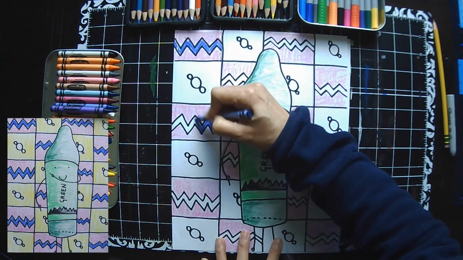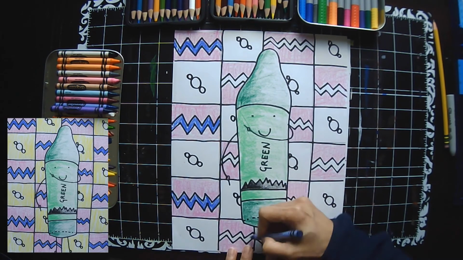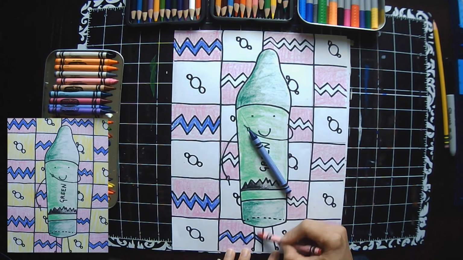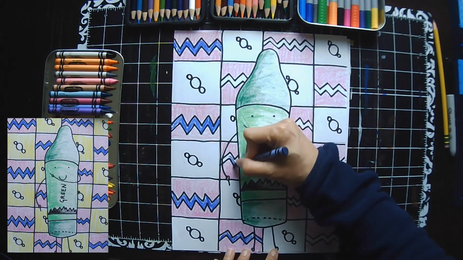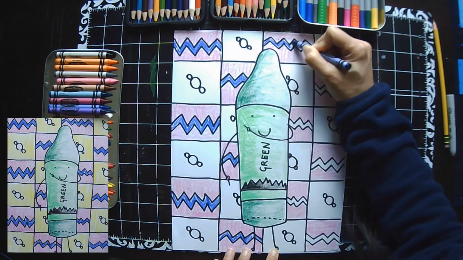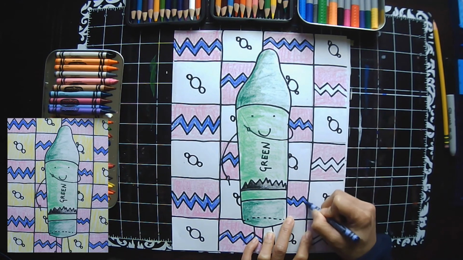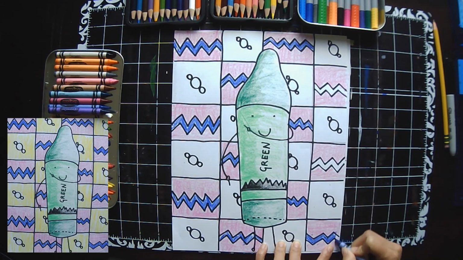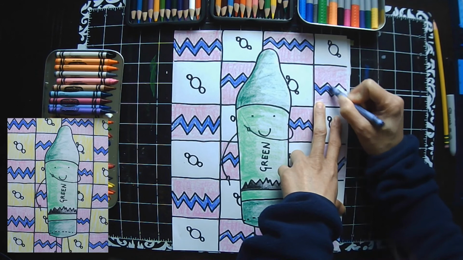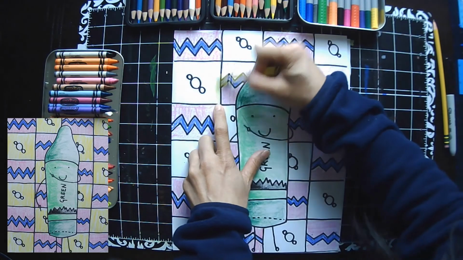This is going to help with the contrast of my colors. Okay, and for my background squares, the rest of them, I'm going to use the color yellow.